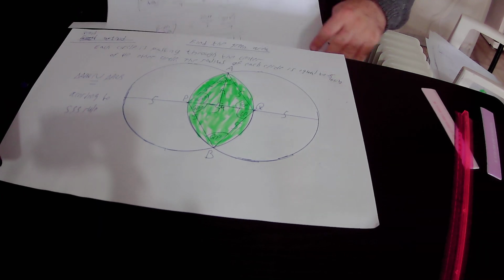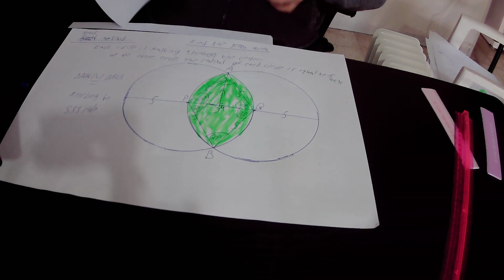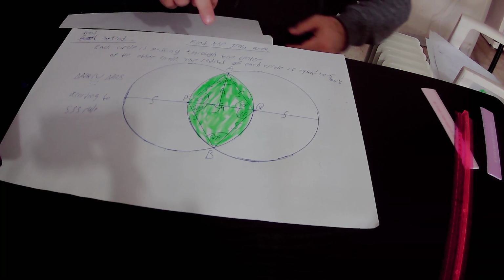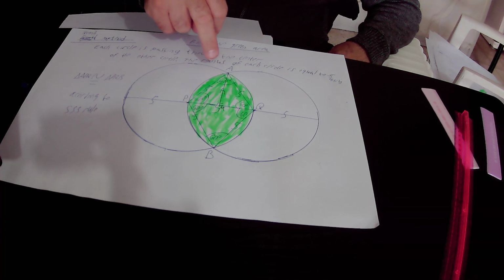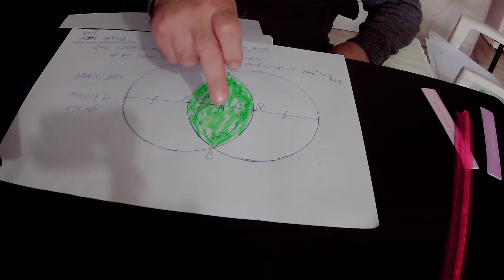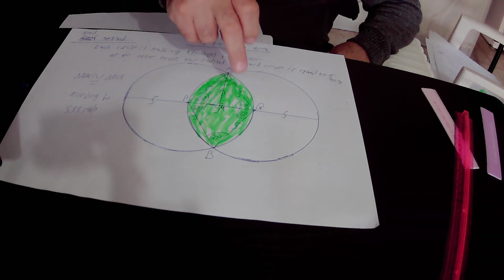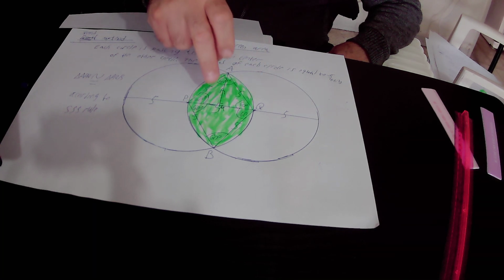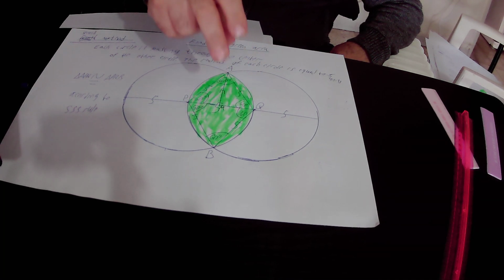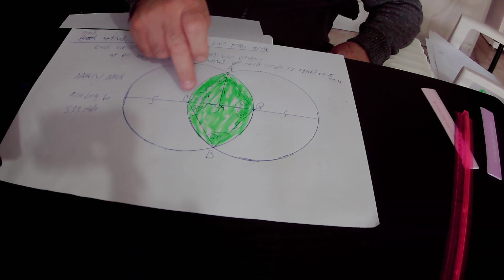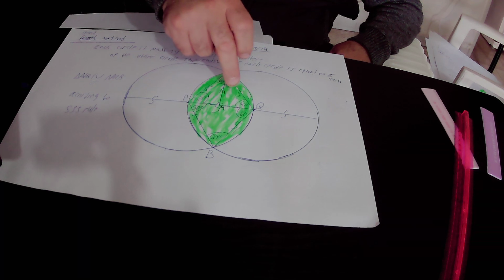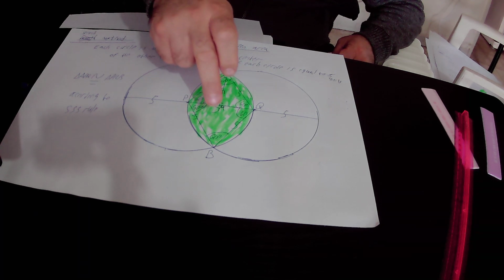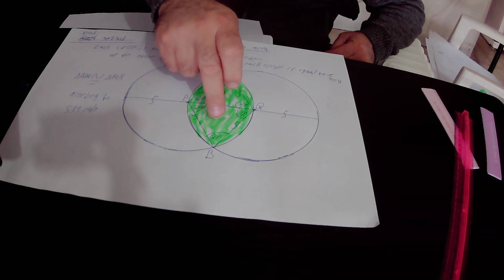Here we connected points A and P, A and Q, Q and B, B and P. All those line segments are equal to 5 units. We created here 2 equilateral triangles. Triangle AQP is an equilateral triangle, all of its sides are equal to 5 units, and triangle BQP is also an equilateral triangle.